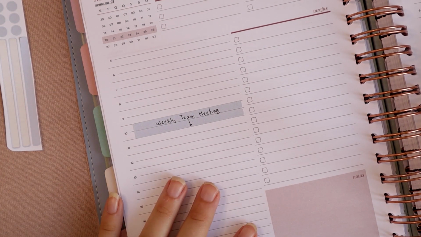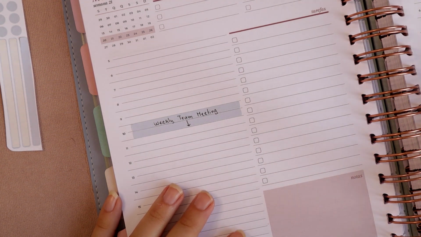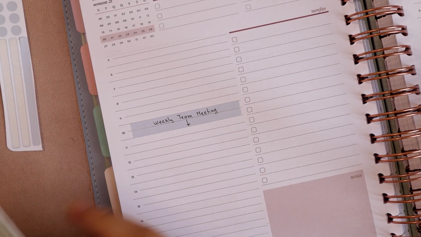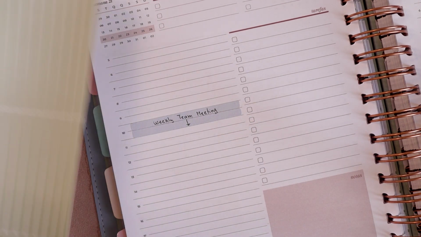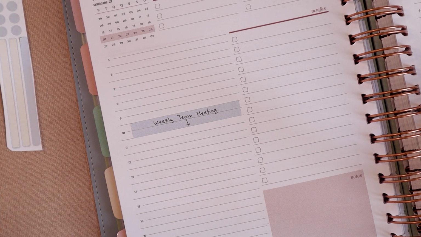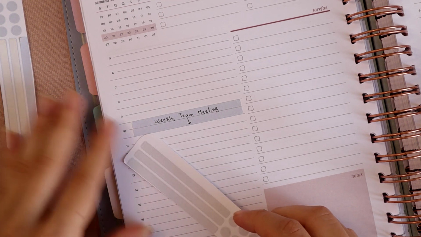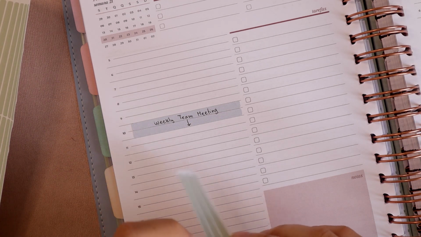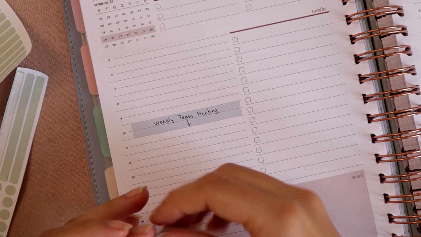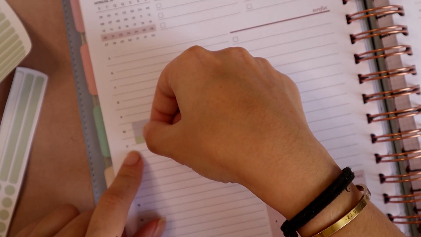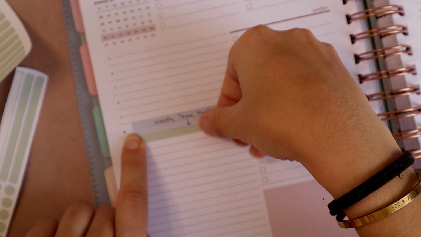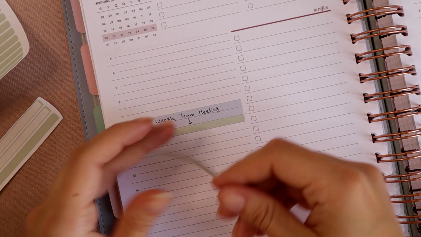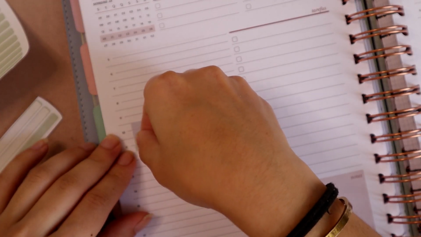So I have my weekly team meeting, and I'm also going to put down the stickers for the gym. I have been wondering if it's better to go right after my meeting or if it's better to go at the end of the day. But I think I'm going to put it here right after my meeting. This way I don't get to the end of the day still having to do things. I have already done my gym session. So I'm going to put this right here.